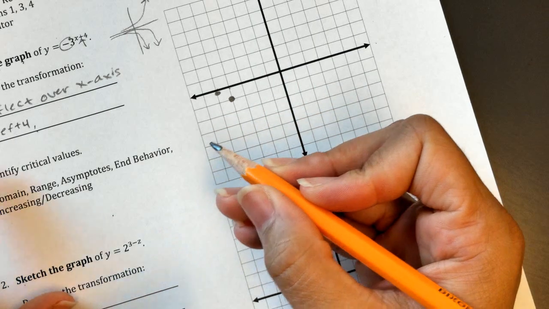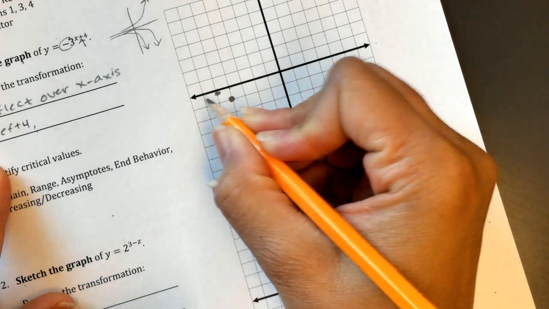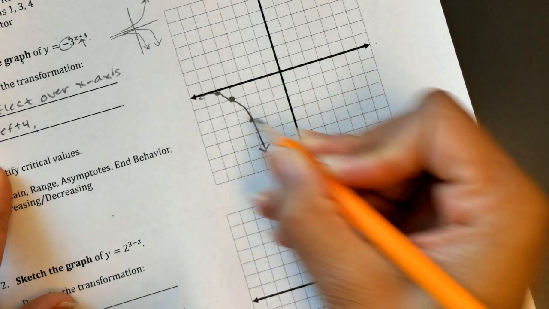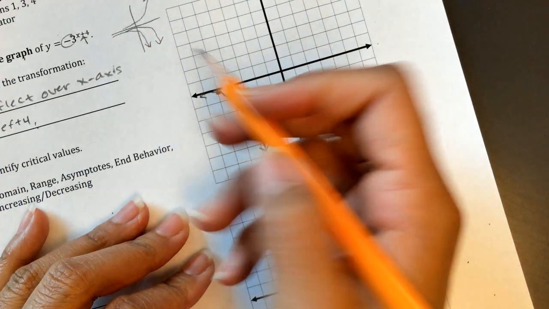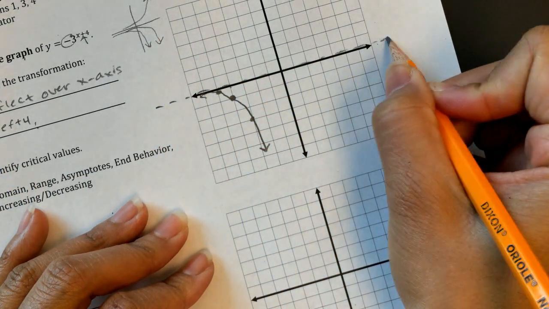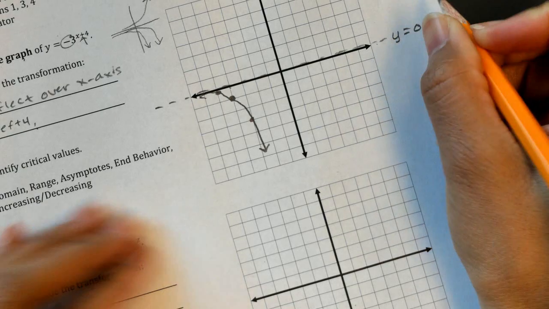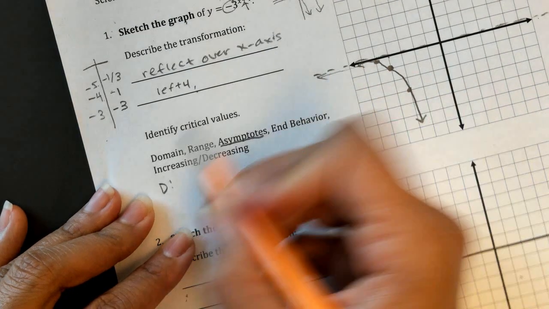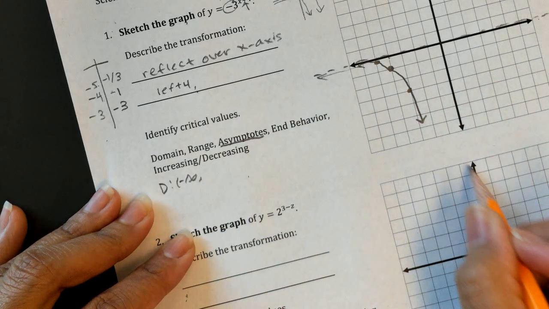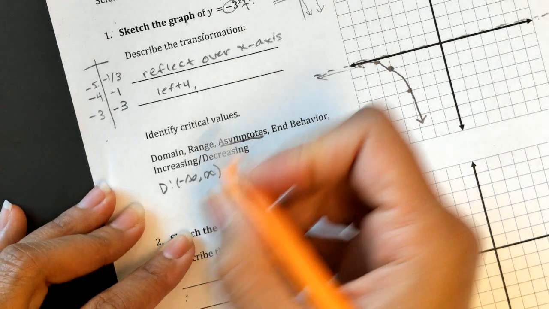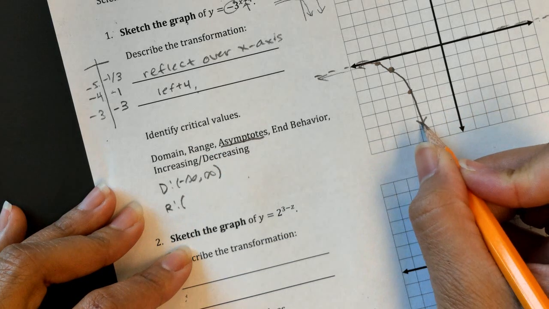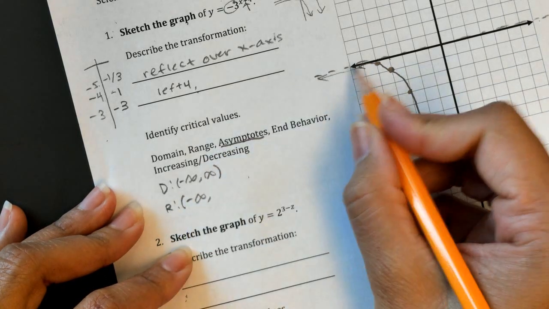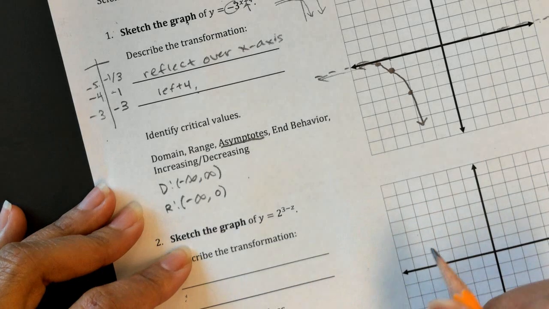Okay, so let's go ahead and graph those points. Negative 3 is right here. So this is my graph. And this is an exponential function, so I have a horizontal asymptote right here at y equals 0. So that's my asymptote at y equals 0. My domain is, it goes forever this way, so that's negative infinity, and it'll go forever to the right. Your range, the bottom is pointing downward to negative infinity. The very top is at the asymptote 0.